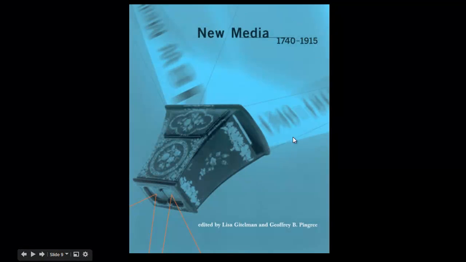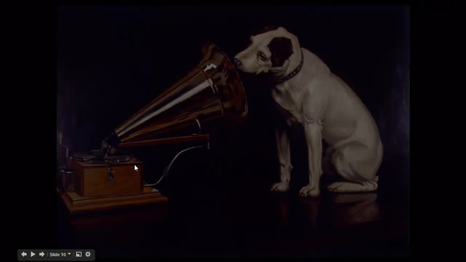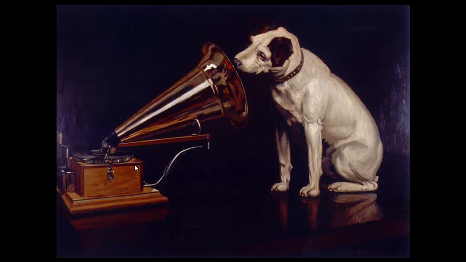This is one of my favorite books, New Media from 1740 to 1915. This is an MIT Press book if you're interested in getting it. But it talks about the history of how we have looked at new media technologies. Things like the telephone, the telegraph, the television, the phonograph, and how we have treated those new technologies when they were first introduced into society. And what happens when a new technology is first introduced to us? We typically don't understand how to use it in a truly innovative way.